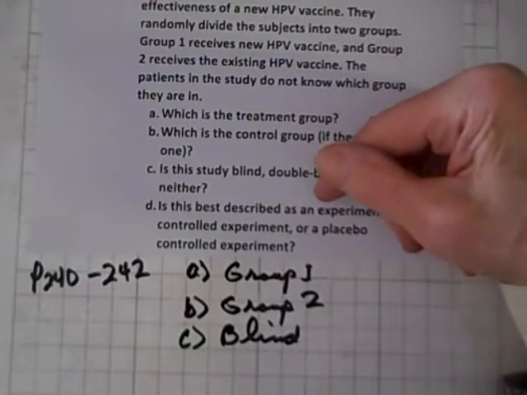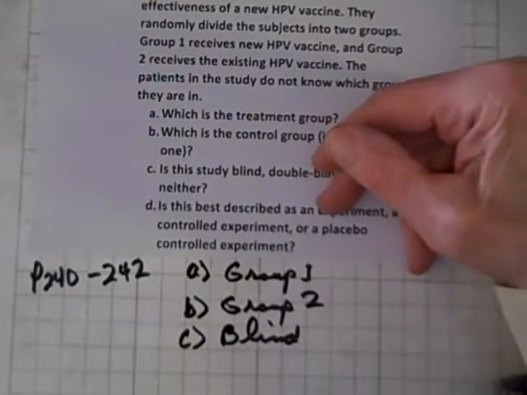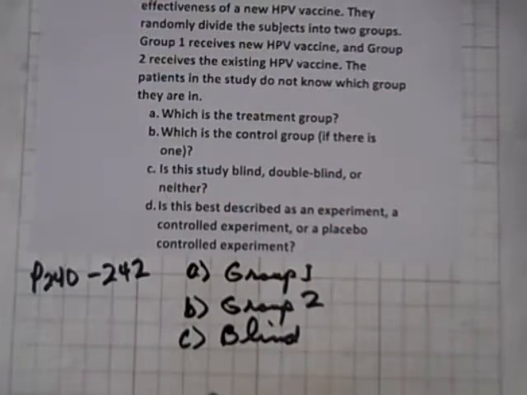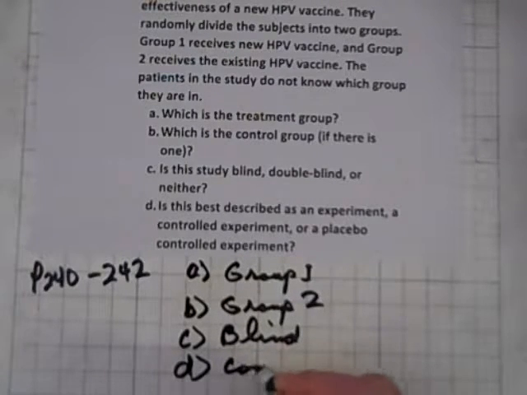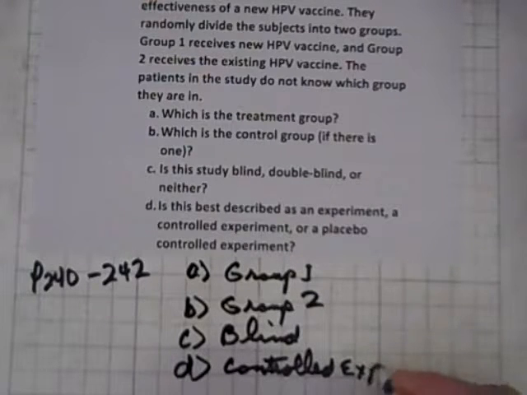Finally, is this best described as an experiment, a controlled experiment, or a placebo-controlled experiment? And the answer is it's a controlled experiment because there is a control group. And that takes care of statistics.